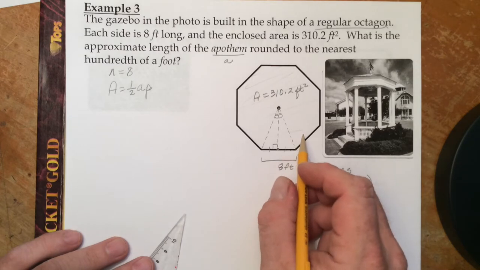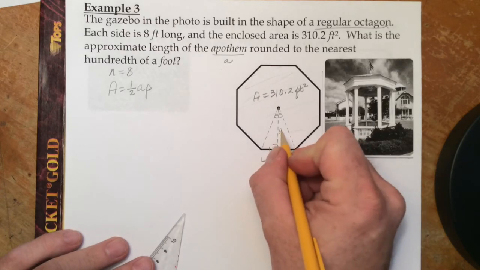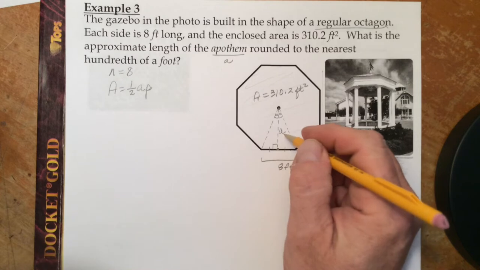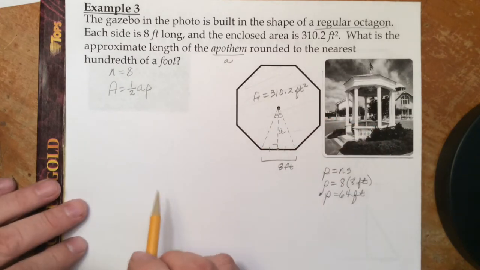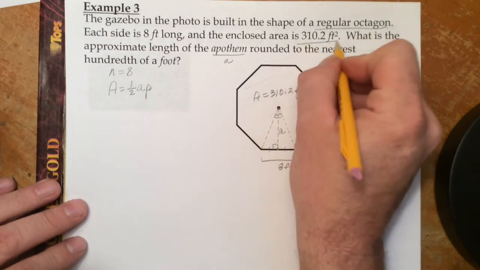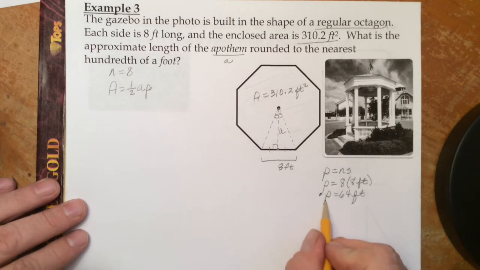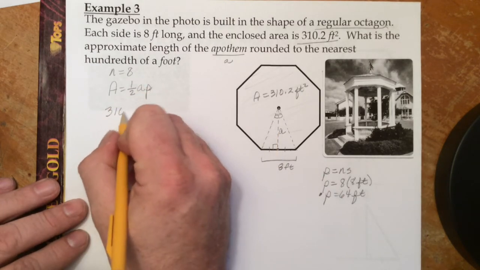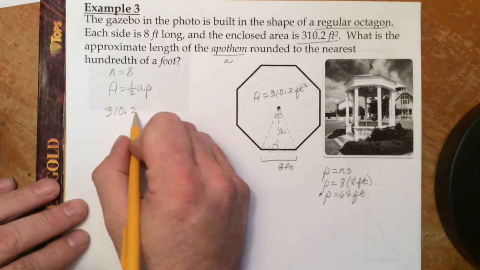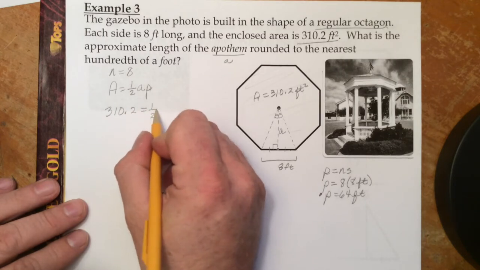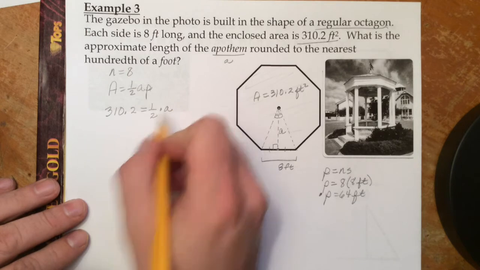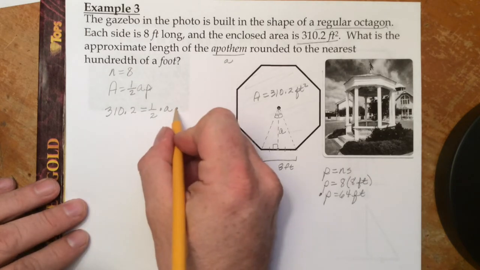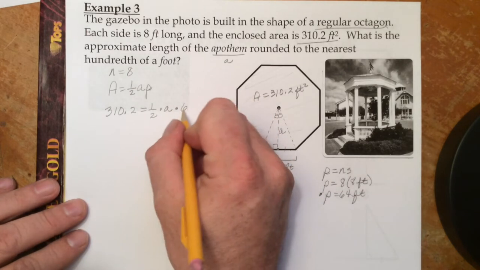But they're asking us to find the apothem. So since we're looking for it, we have everything we need. We've got the area here and we've got the perimeter here. So we're looking for the apothem. So for A, it's 310.2 square feet equals 1/2 times A, the apothem, times the perimeter, which we found is 64 feet.